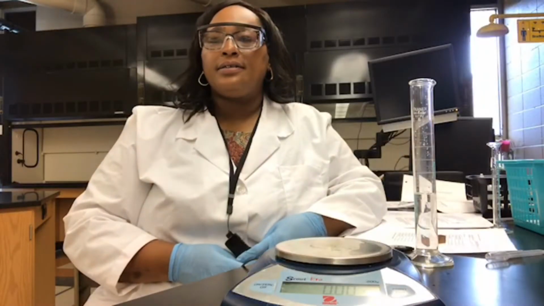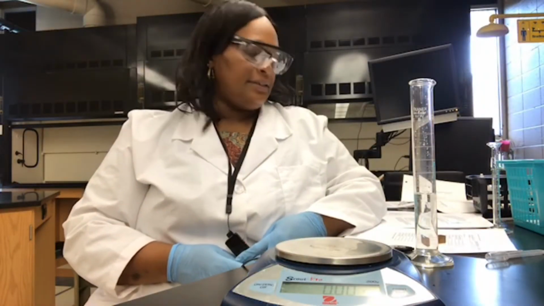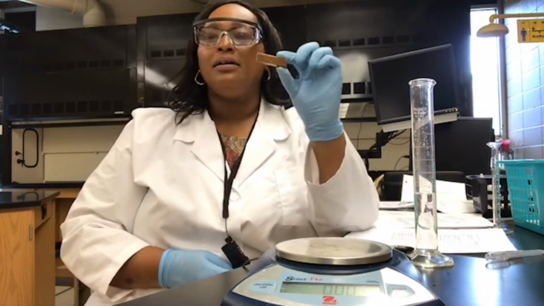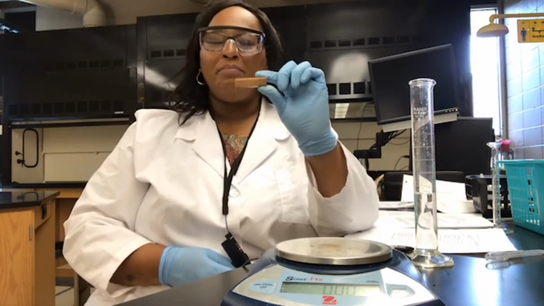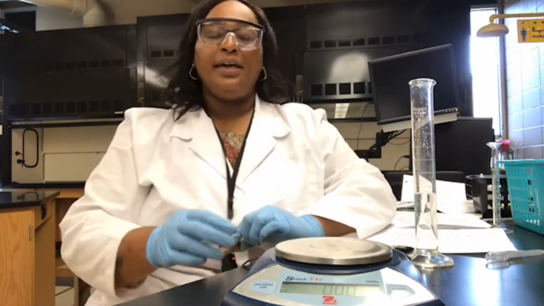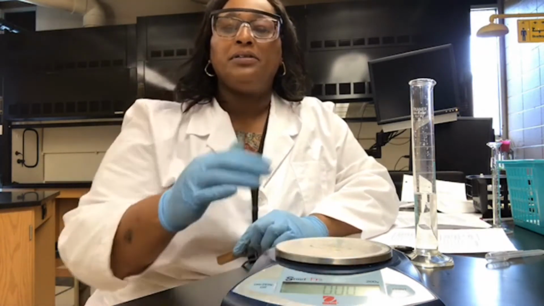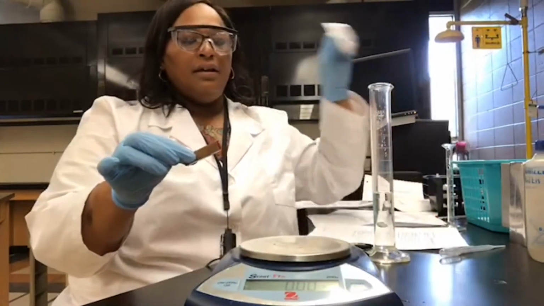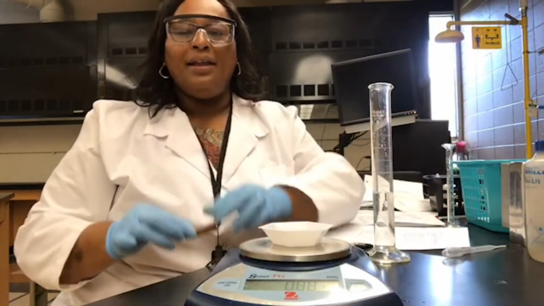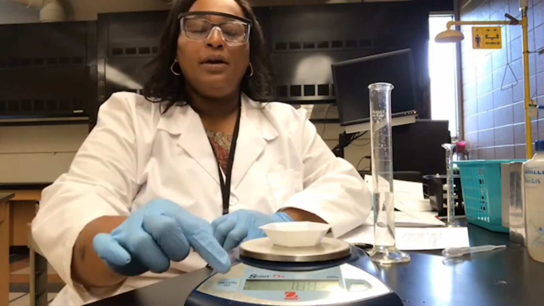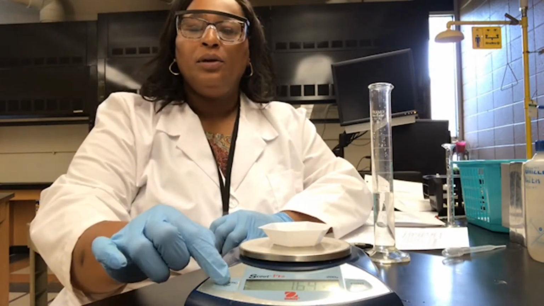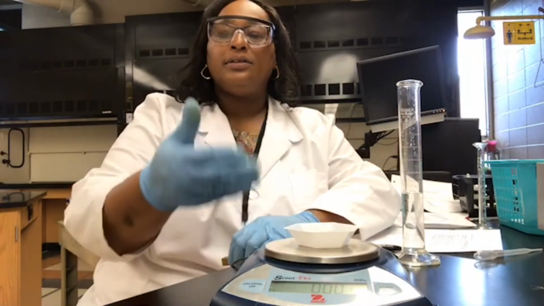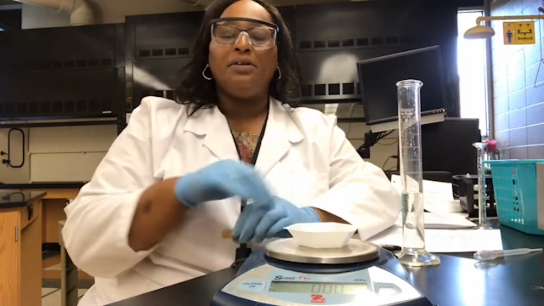For part 6, we will be determining the density of our copper metal block by the water displacement method. So again, we're going to take a look at our balance, reading all zeros on our display. We're going to place a weigh boat on our balance. Then we're going to hit the on-off button, which will zero or tare our balance, so that now we see the display reading all zeros again.